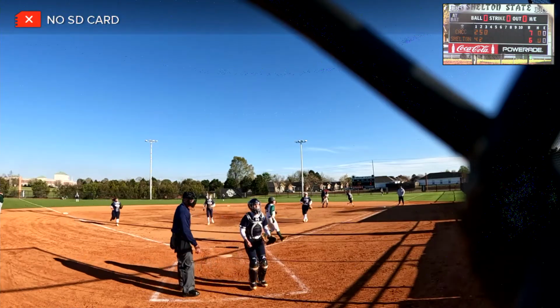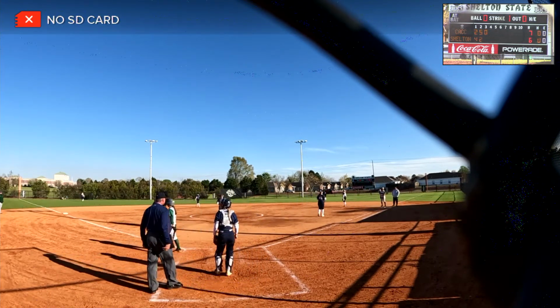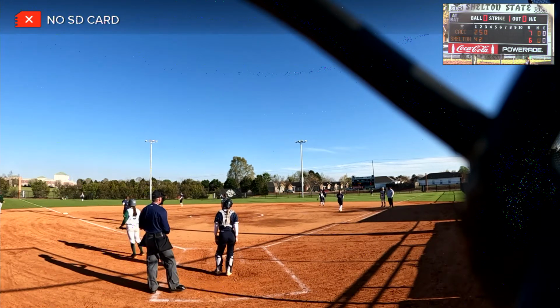Morgan Dawson now tries to bunt. Look out. What a nice catch in the stands behind me. Nice play.